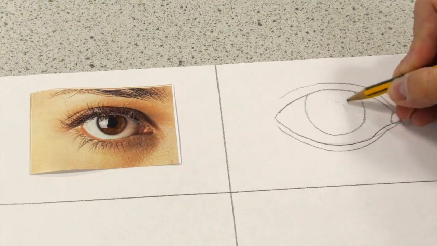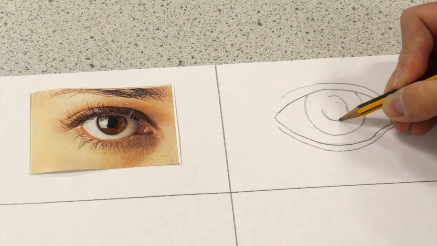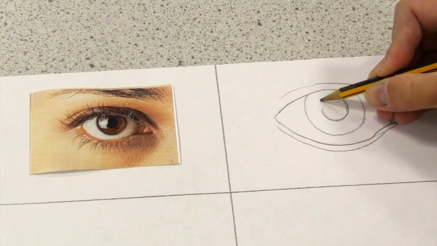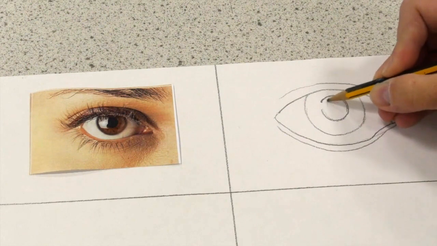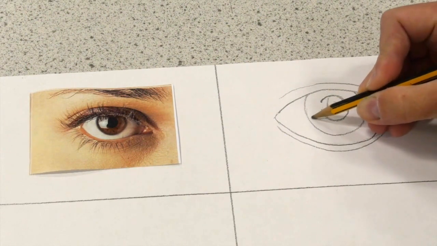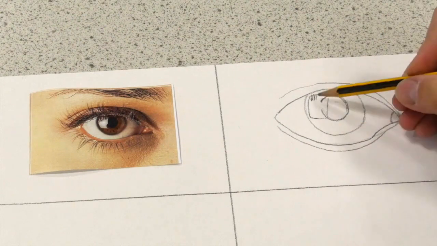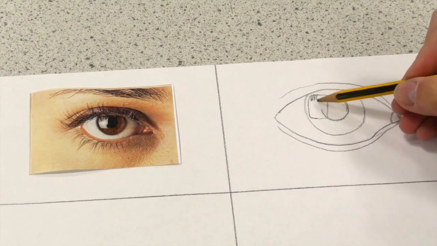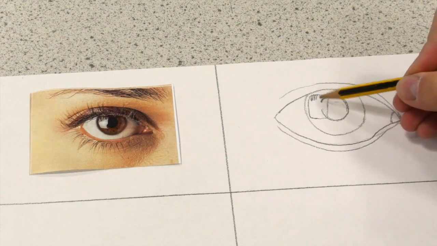I'm going to put the pupil in, which actually is incredibly large because it's obviously open very wide, and you have a reflection here. You can see the eyelashes reflected here. The more observant of you will probably count them.